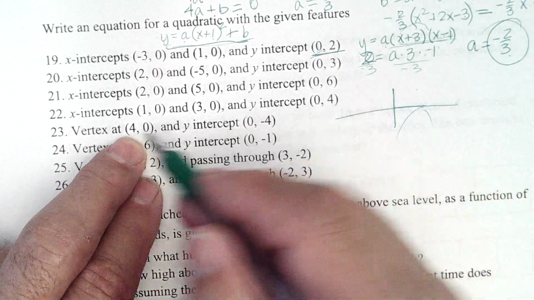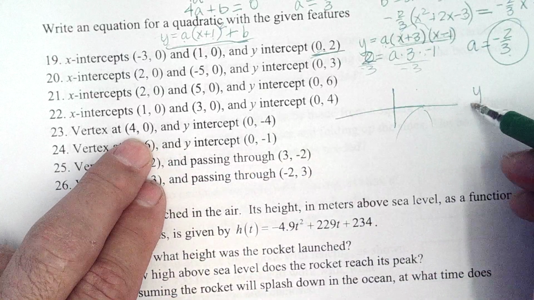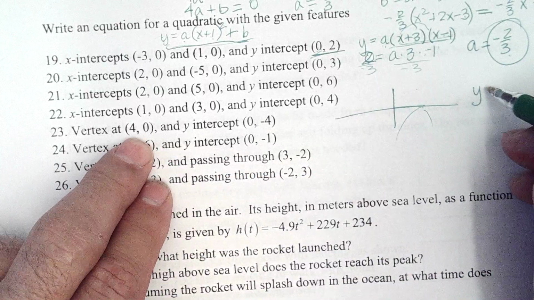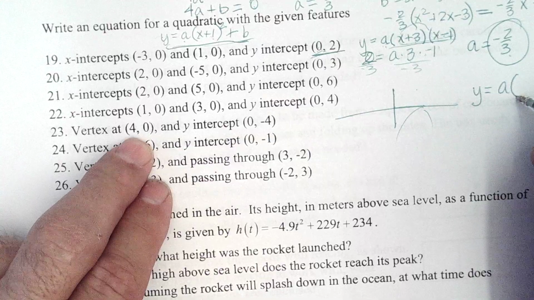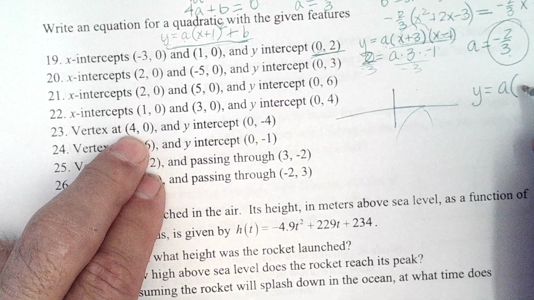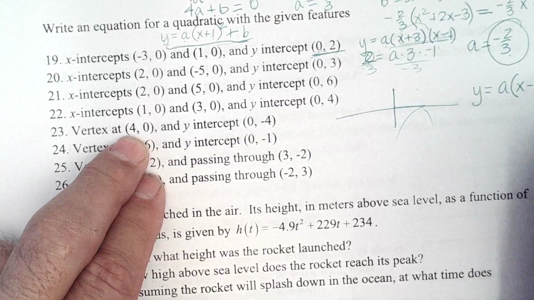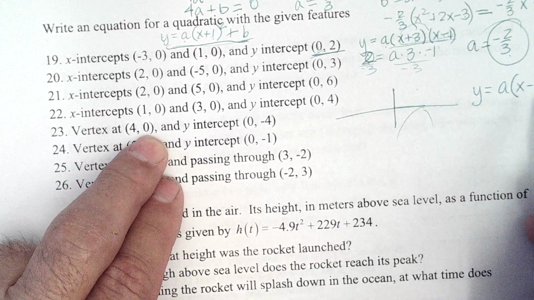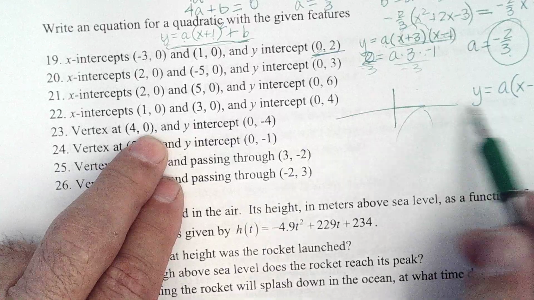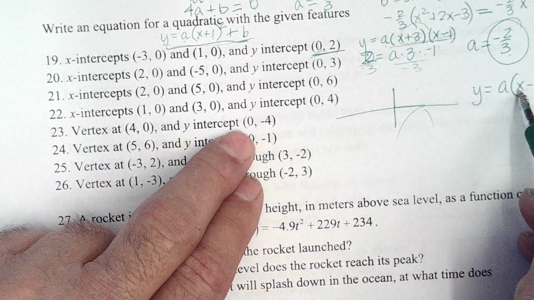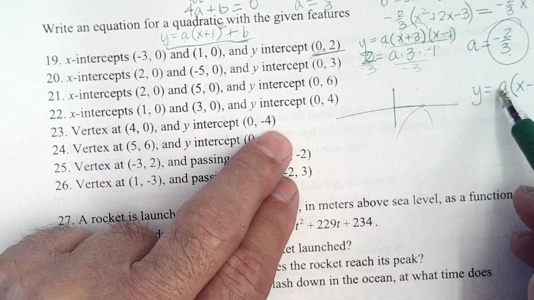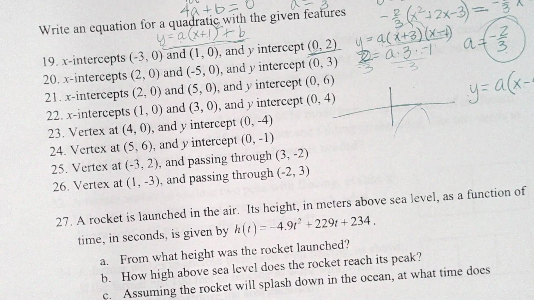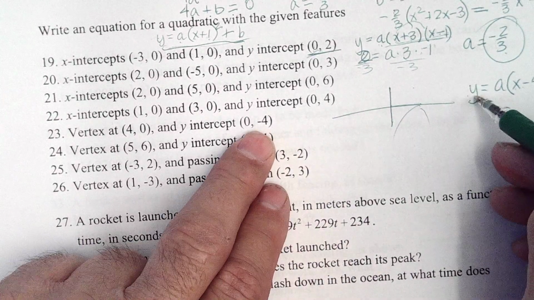So that, in this case, I would use the transformation form. I would say y equals a times, see, it's moved plus 4, so it's x minus 4 squared and up 0. So I can forget this. I can put in 0 for x, and I'm supposed to get negative 4 and figure out what a is. Let's do that, finish this up.